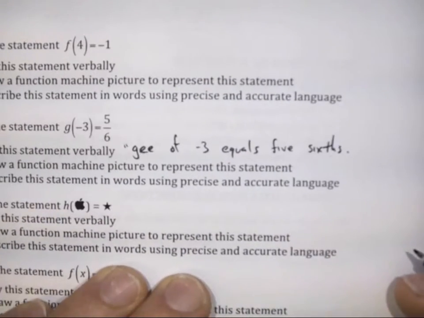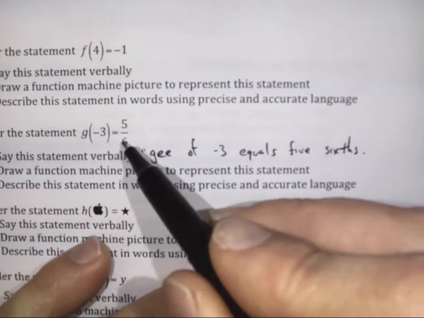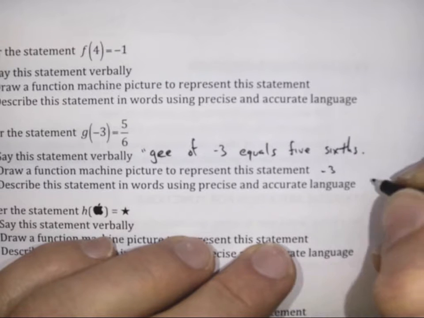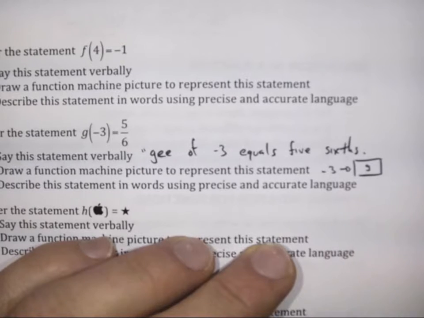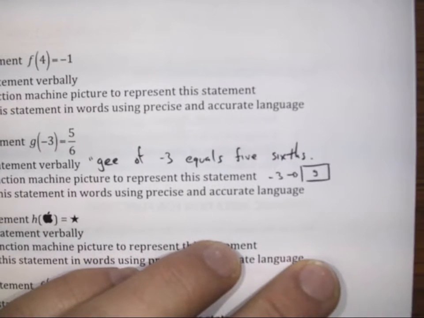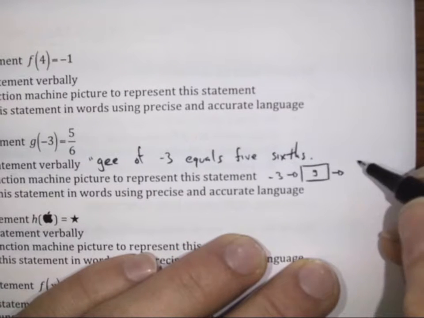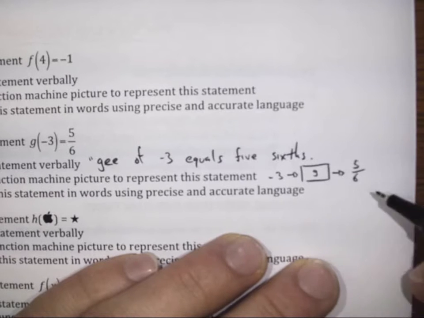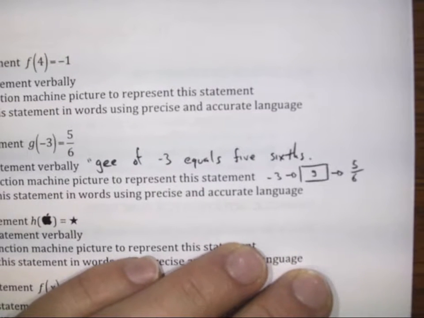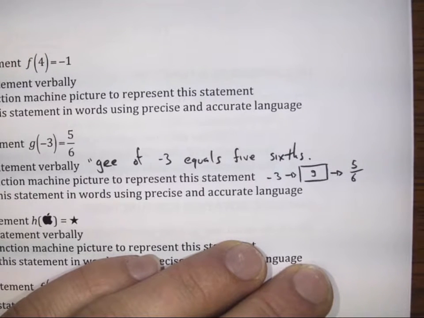Draw a function machine. Okay, so that really is the process of deciding what's the input here. The input is negative 3. It's going to go into the function. Function is g. And out comes 5/6. So we don't know anything else about what this function does, but we know that if you put negative 3 in, you'll always get 5/6. And that's all you know. In fact, I think when I zoomed in, it doesn't quite focus as much, so I'm just going to refocus. That should be a little clearer for you.